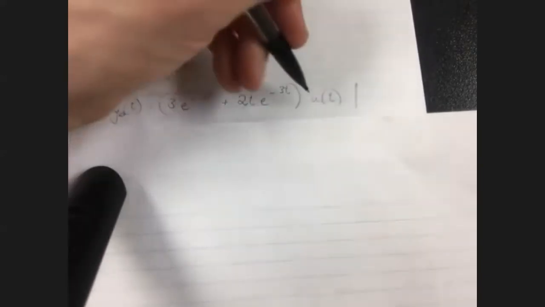I skipped a step here to find my C1 and C2, but I think it's going to be the same process as before, where you would write the general form with C1 and C2. You would do two equations, two unknowns, to find these values of 3 and 2 right there for your C1 and C2. That gives you your full ZIR, y0(t) equals this thing right here times the u(t) at the end. Notice then your characteristic modes again are e to the minus 3t and t e to the minus 3t.